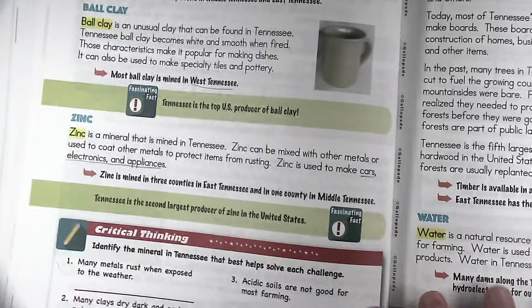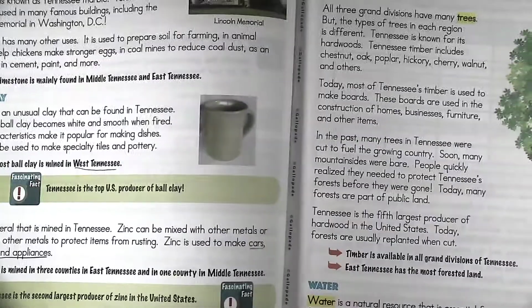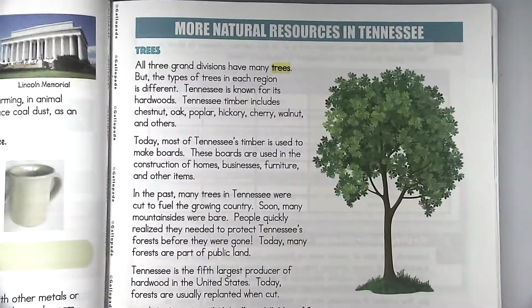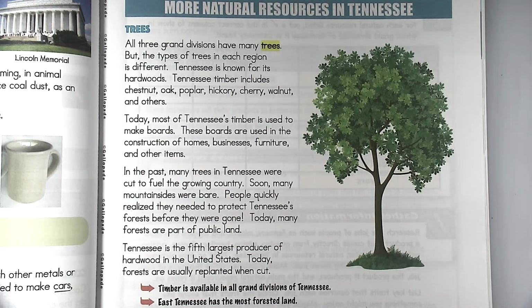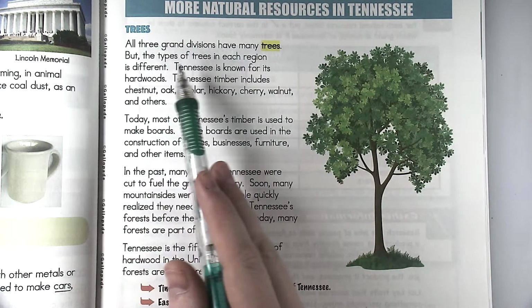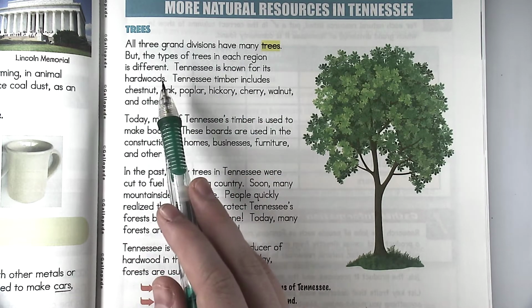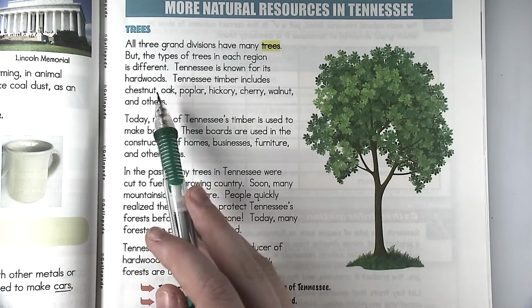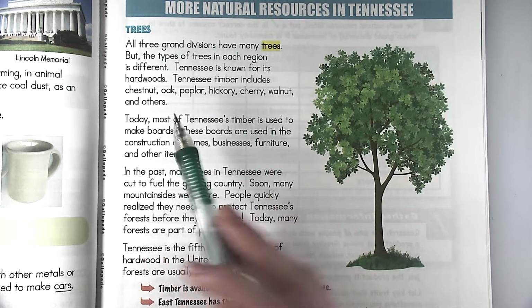Okay, for now we are going to skip the critical thinking right there so that we have time to learn about the different grand divisions. So let's talk about trees. You have seen trees probably most everywhere in Tennessee. So all 3 grand divisions have many trees, but the different types of trees in each region is different. Tennessee is known for its hardwoods. Tennessee timber includes chestnut, oak, poplar, hickory, cherry, walnut, and others.